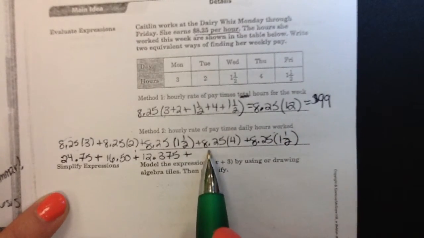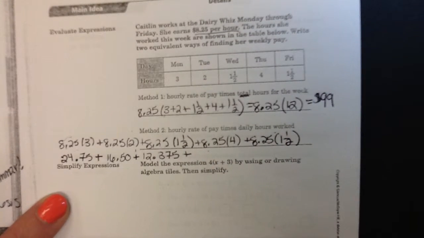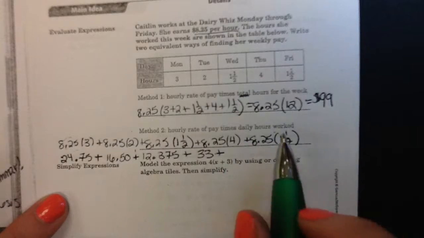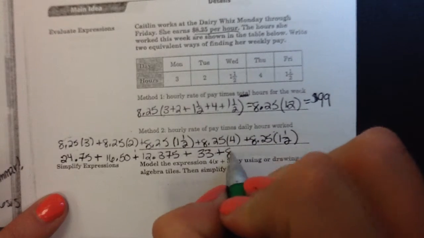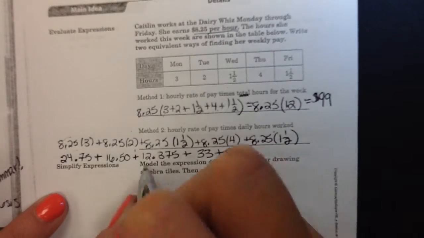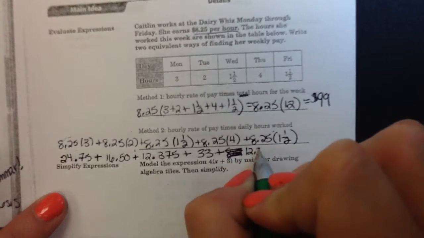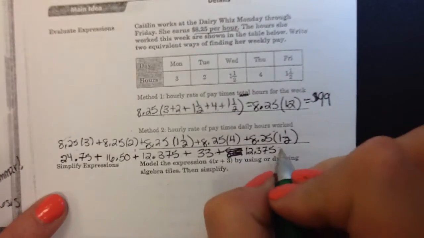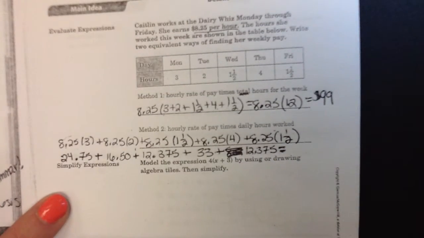Plus, on Thursday, 8.25 times 4 gives us $33. And on Friday, we already did the same. That's going to be 8.25 times 1 1/2, which was 12.375. So now we can add all those together.